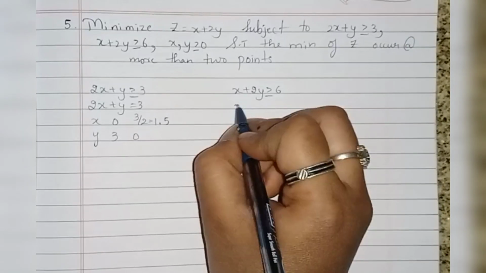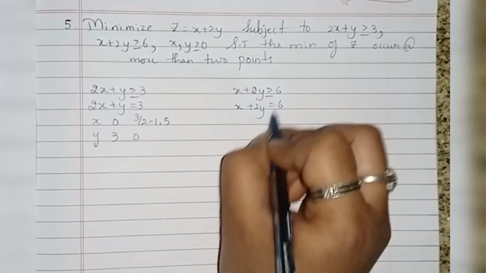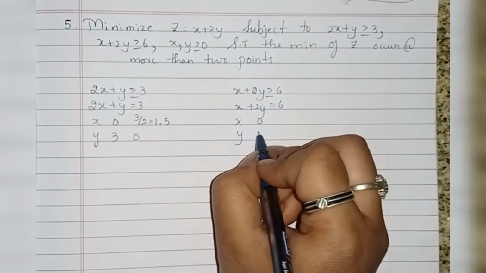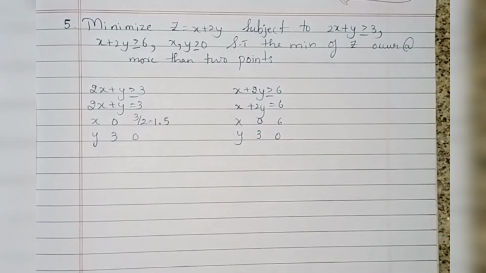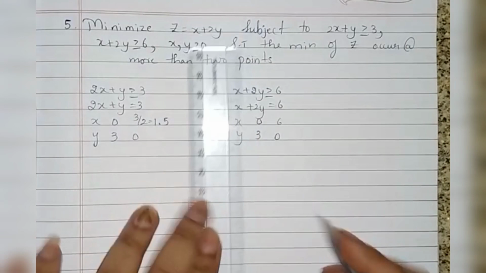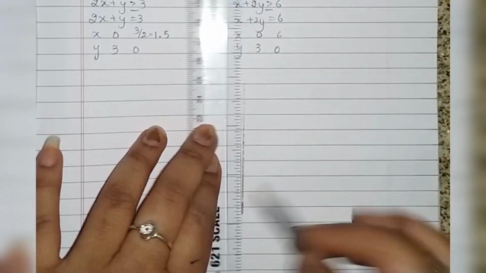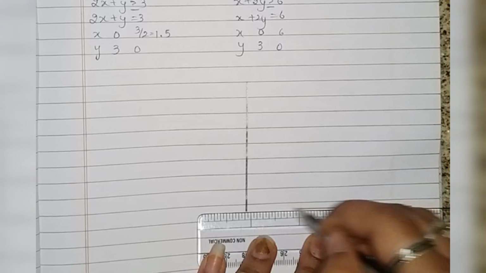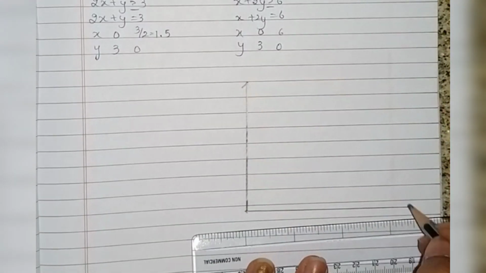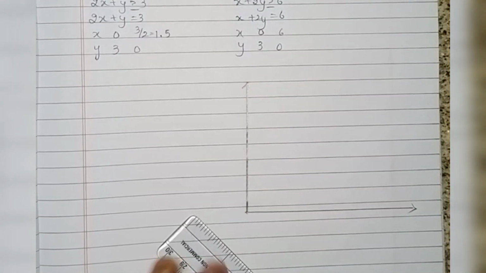Next, x plus 2y is equal to 6. If x is 0, y is going to be 3. And if y is 0, x is going to be 6. And we have to draw the graph now. If we draw the graph, we can just take the simple points 1, 2, 3, 4, 5, 6. For that 1.5, we can just take exactly the point between 1 and 2.